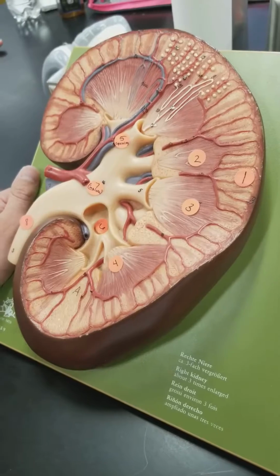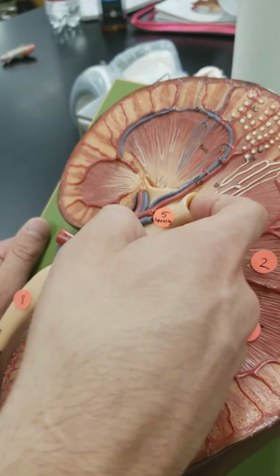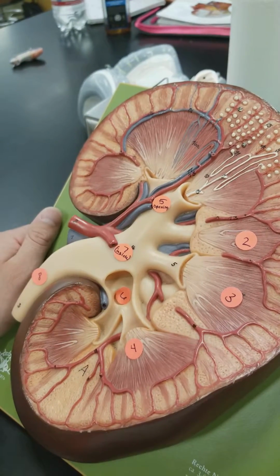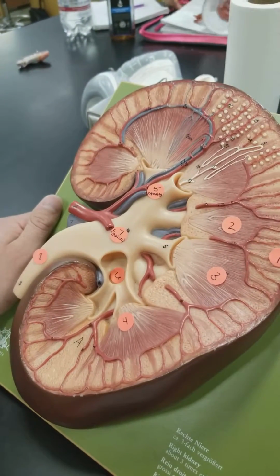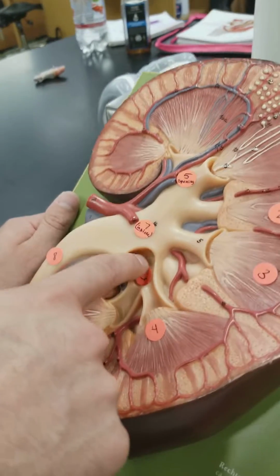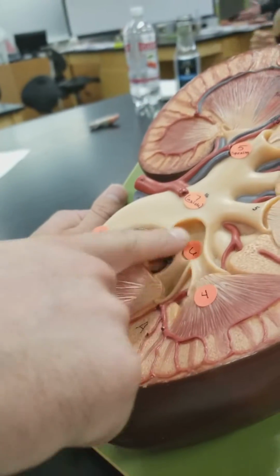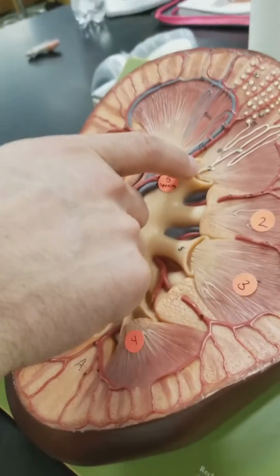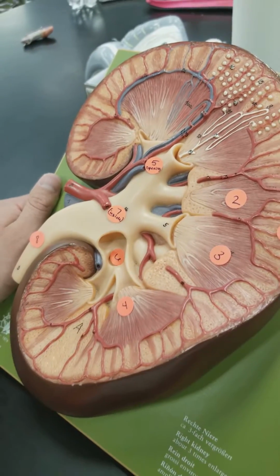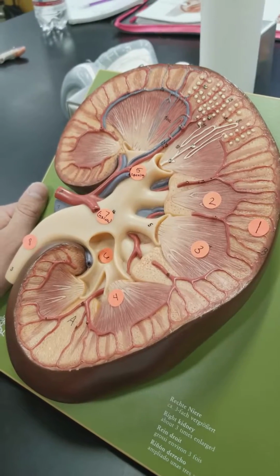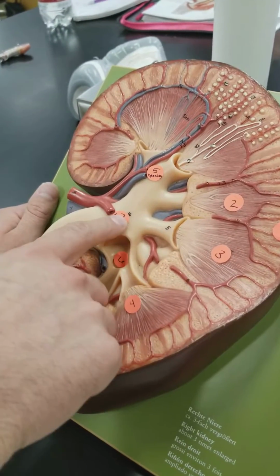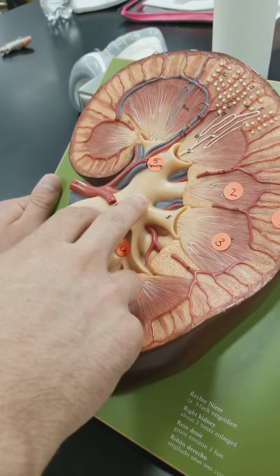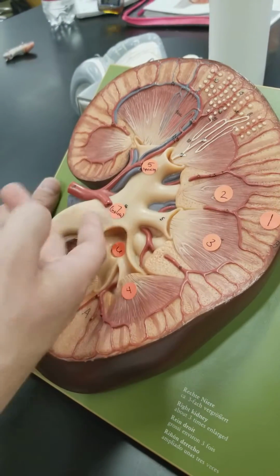Number five, it's labeled here but it's referring to the opening being the minor calyx. Number six, being right here, this is the major calyx. Notice how this one's peeled off a little bit so you can see the inside. So the major calyx is on the inside. The minor calyx would be the opening of these tubes. Seven is the renal pelvis. So this big chunk that branches off in these tubes, if you open it up, that's where you're going to see the renal pelvis. It's inside of this.